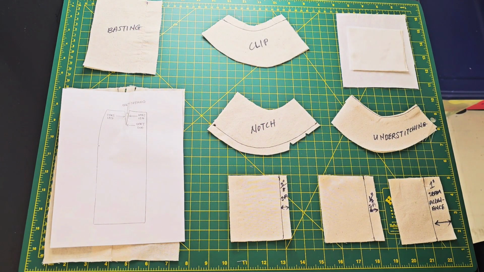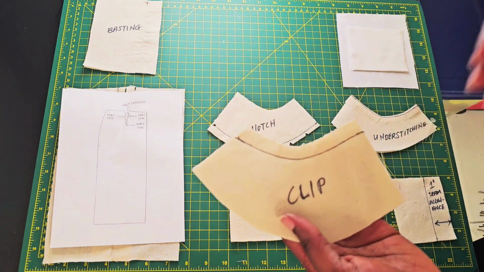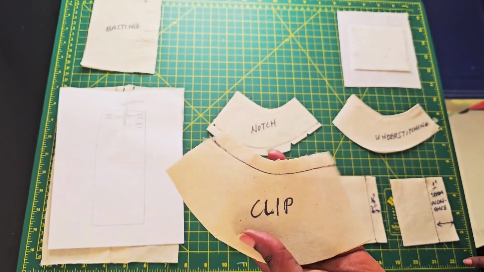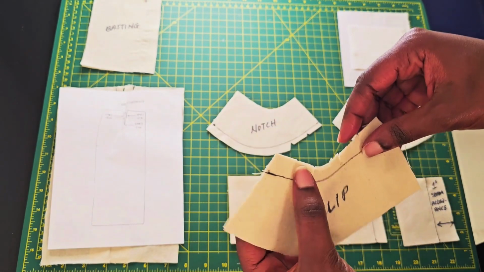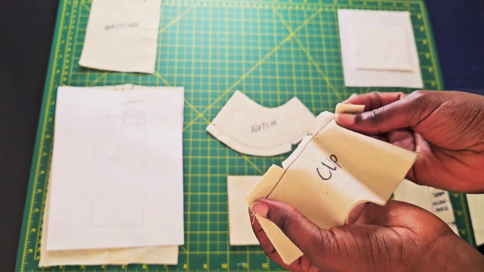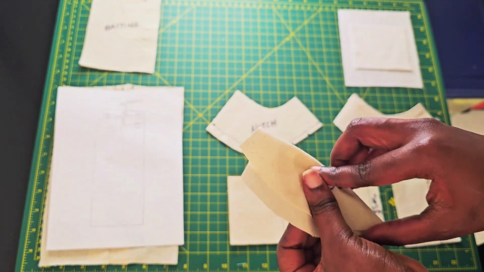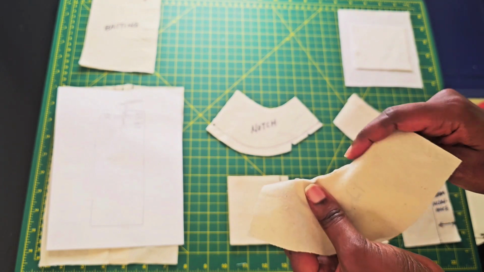The next sewing term we're going to be talking about is clip or clipping. So what does it mean to clip your fabric? Clippings are usually found on your neckline. When you're sewing your neckline, you need your neckline to lay flat, so you need to clip.